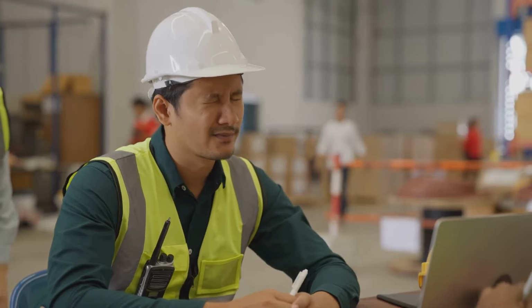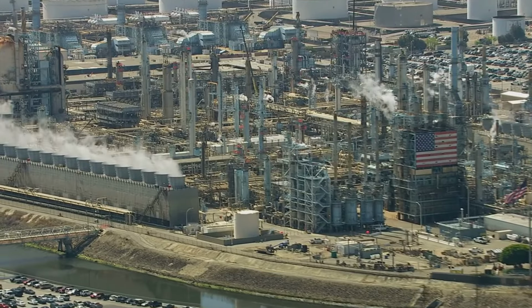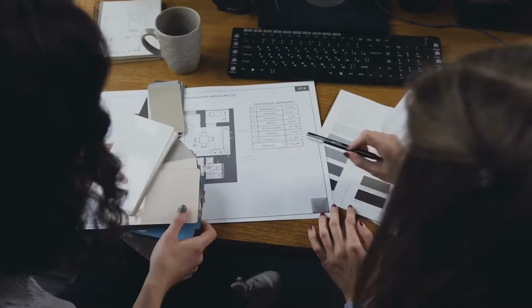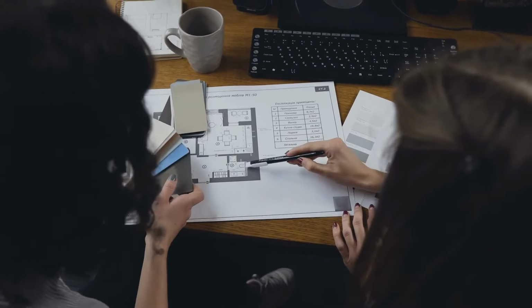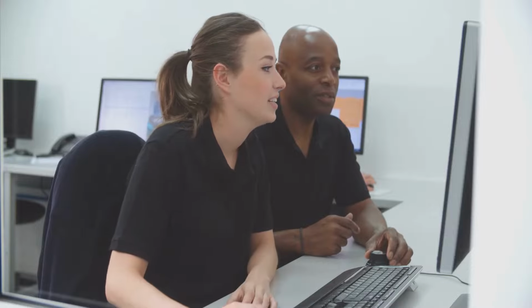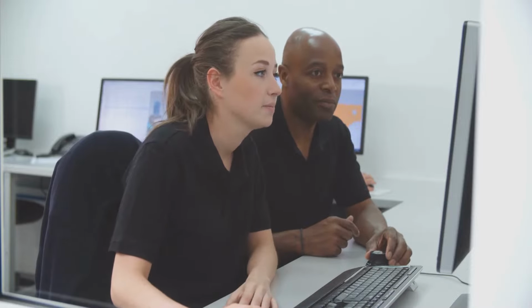Then there's the matter of time and money. Building a chemical plant can cost billions of dollars. Making a mistake in the design phase can lead to incredibly expensive changes later on. By using software to design and optimize the plant virtually, companies can get it right the first time.